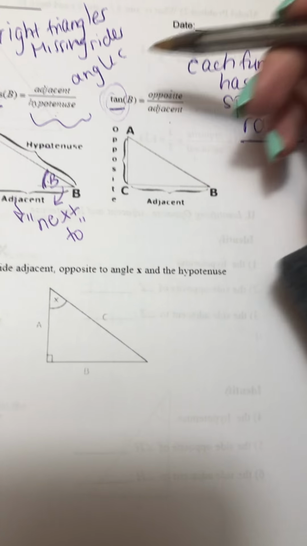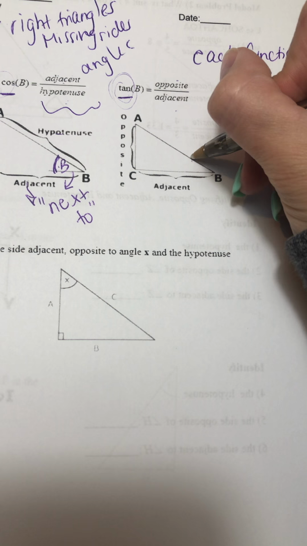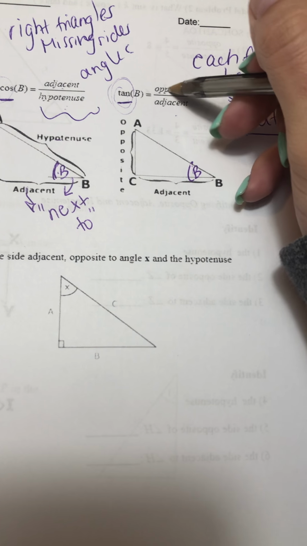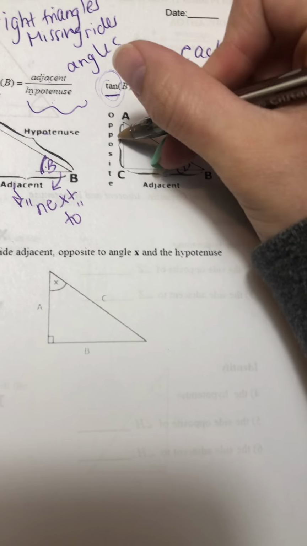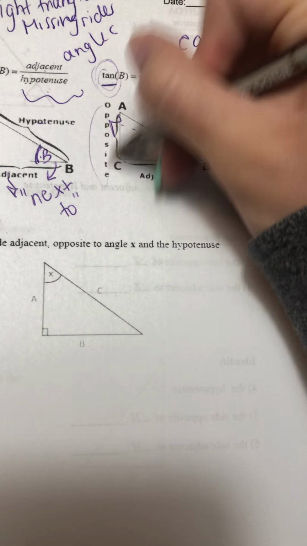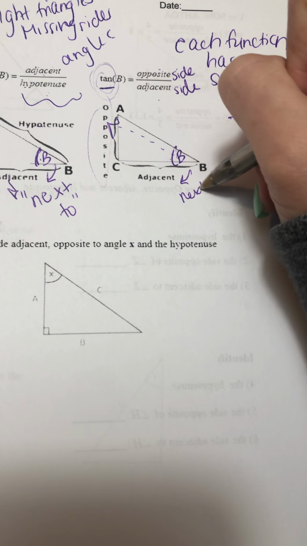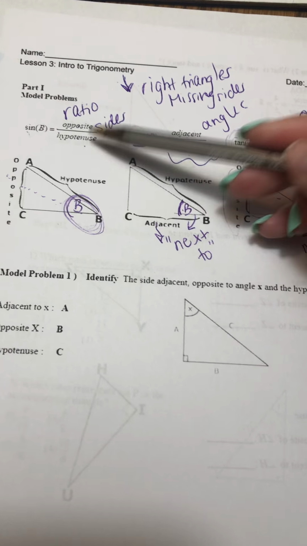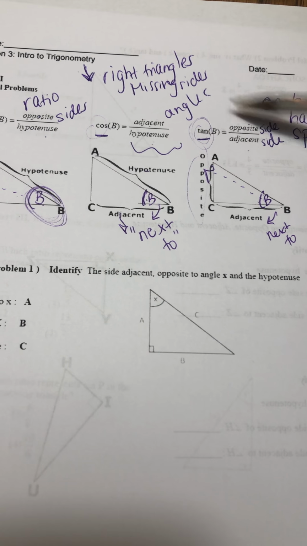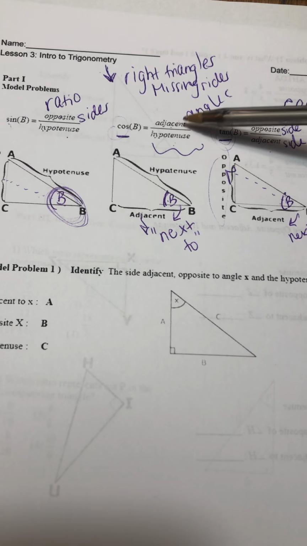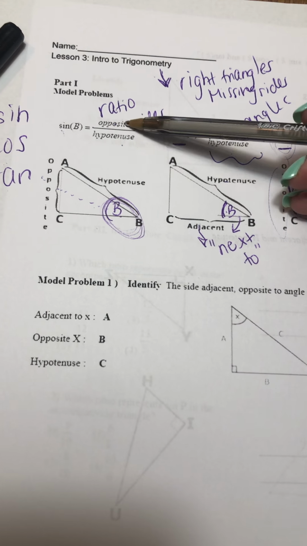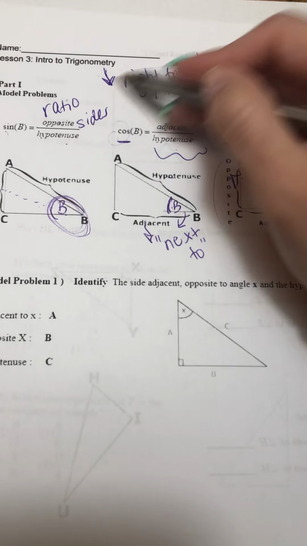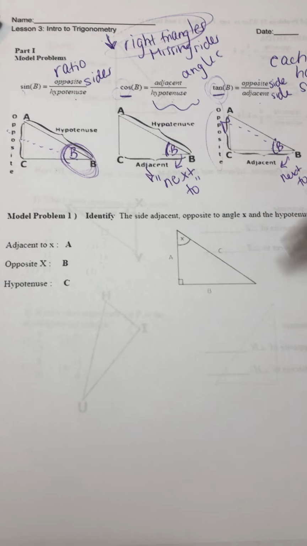When we use the tangent function, the tangent of an angle B is equal to the ratio of the opposite side, so these are talking about sides, divided by the adjacent side. So this is opposite, this is adjacent, or again, next to. So these are like what you need to remember, right? Cosine of the angle is equal to the ratio of adjacent over hypotenuse. Sine of an angle equals the ratio of the opposite side over the hypotenuse of a right triangle. Only right triangles. Okay, that's why we did Pythagorean theorem first, and now we're doing this.